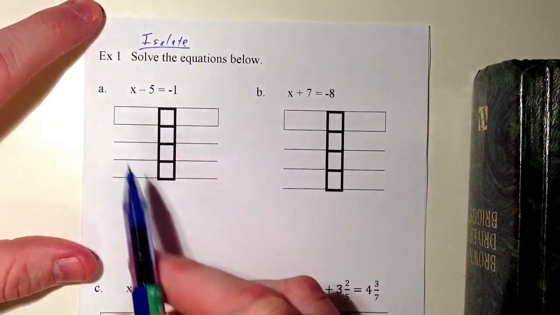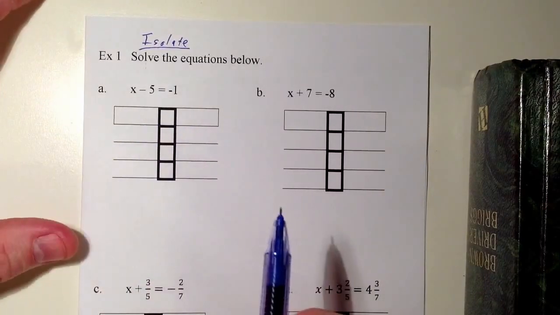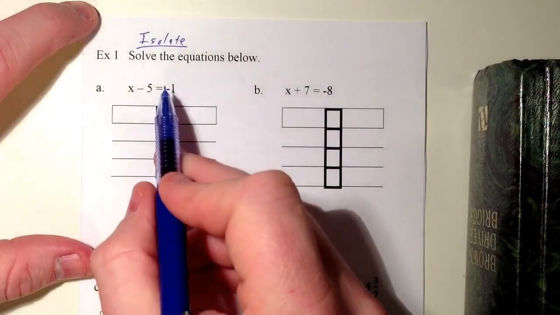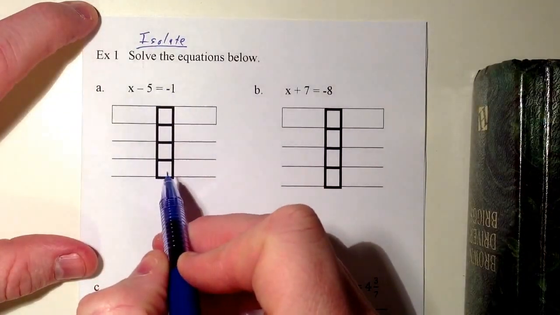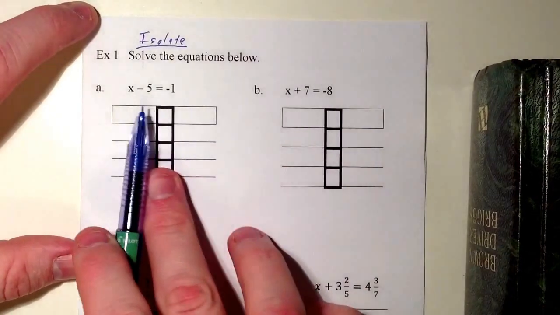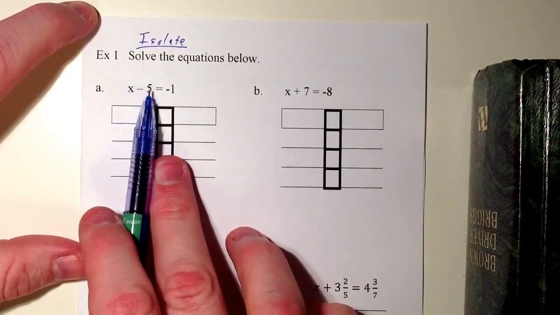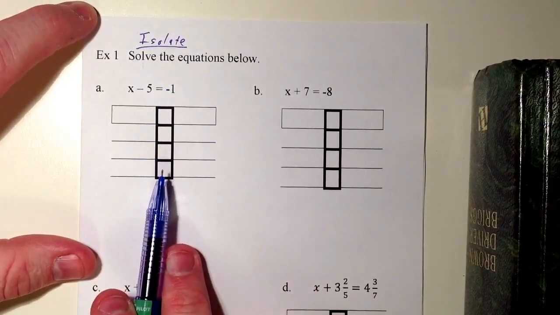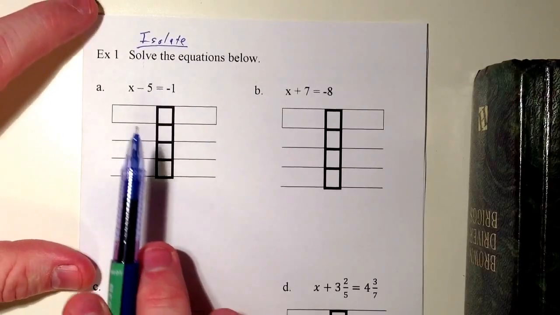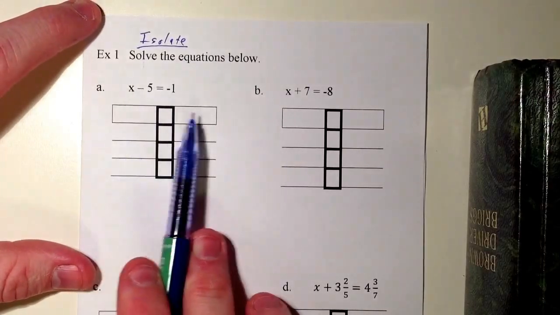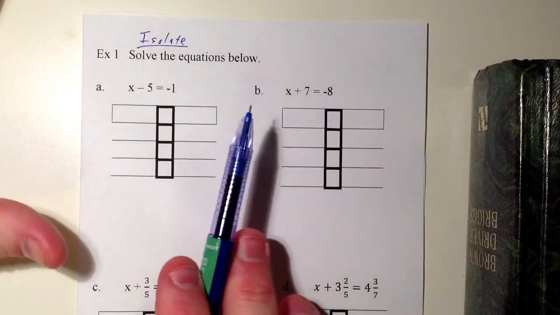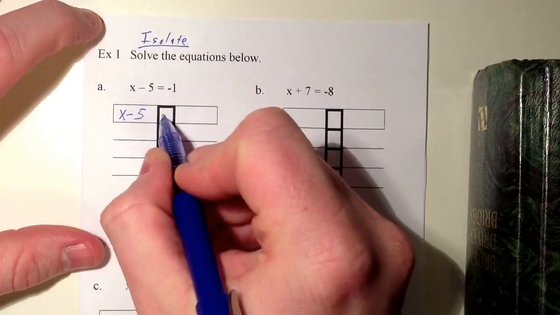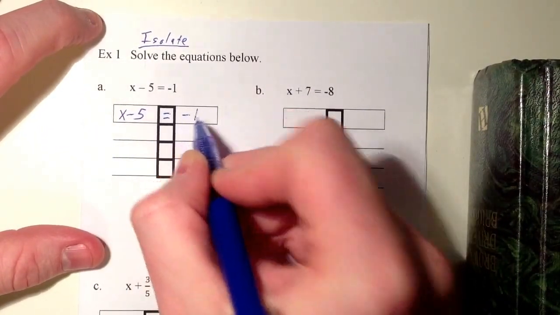So we have this little graphic organizer to help us figure this out. If you see this thing in the middle right here, this thing in the middle is always going to be our equal sign. The idea with an equation is to keep it balanced. X minus 5 is on this side, negative 1 is on this side. They're equal to each other. So when you have a scale or something like that, whatever you do to this side, you have to do to this side. That's what we're going to look at with algebra here. So we're going to use this little graphic organizer: x minus 5 equals, always in the middle, negative 1 over here.